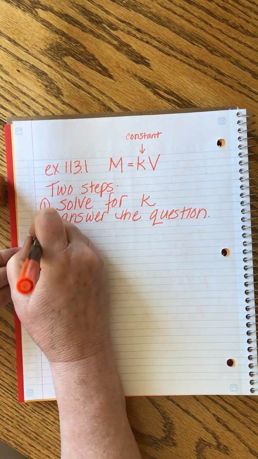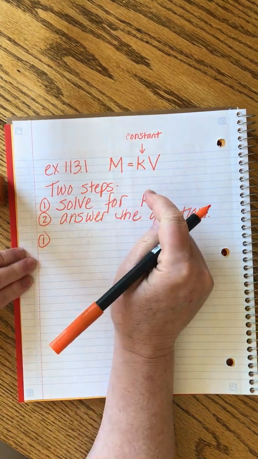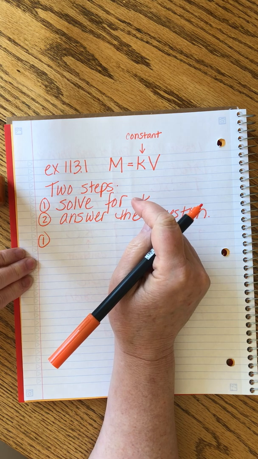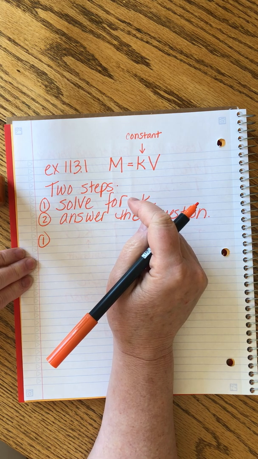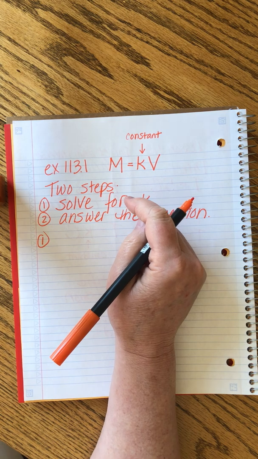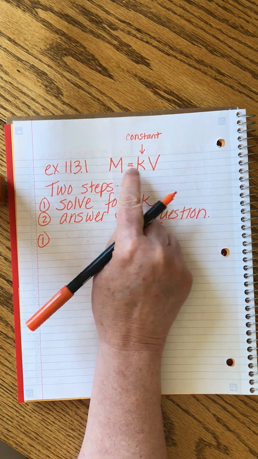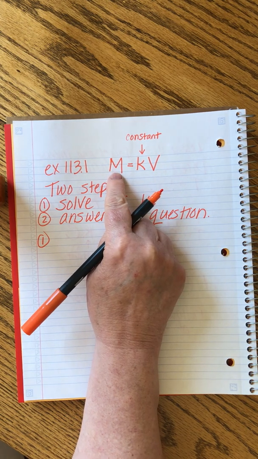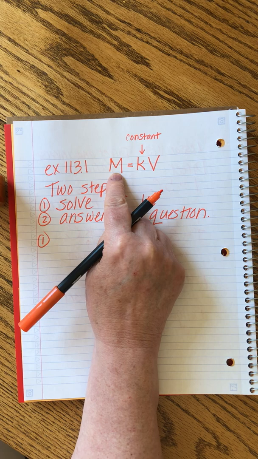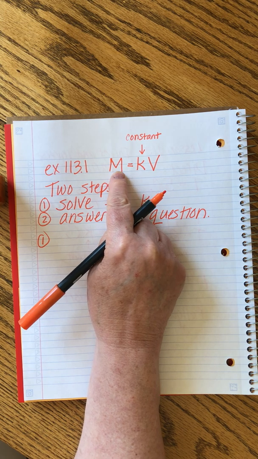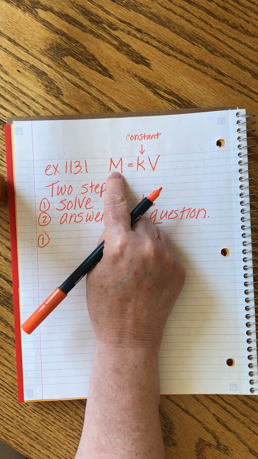So in our first scenario of this problem, if the mass of 2 liters of the substance is 10 kilograms, that is confusing. If the mass, so we're talking about mass and volume, right? Mass is, on Earth, mass and weight are similar. So we would be looking for how much something weighs.